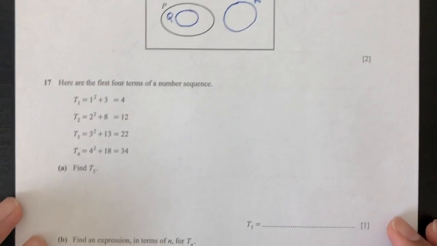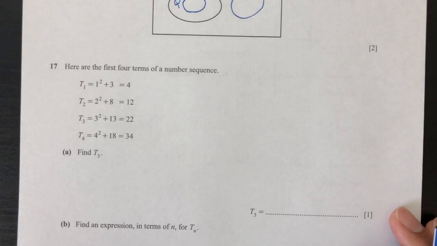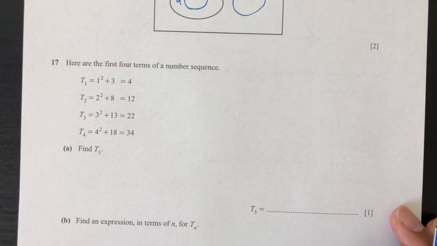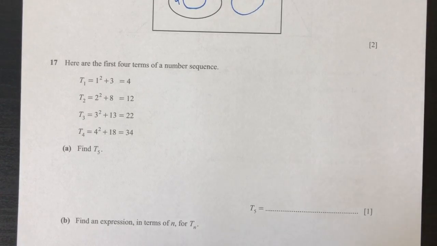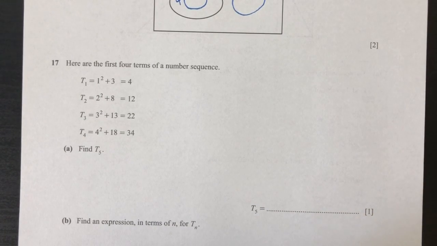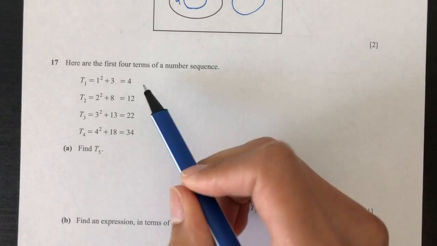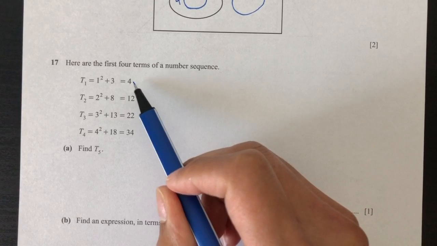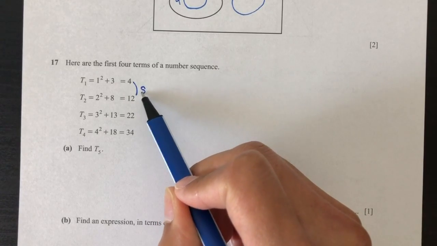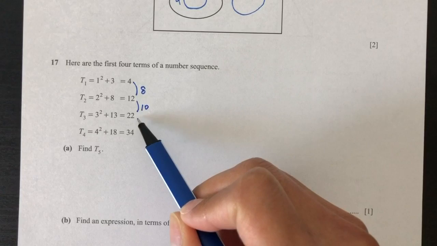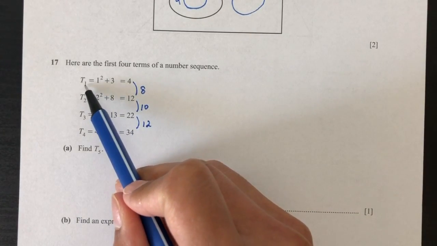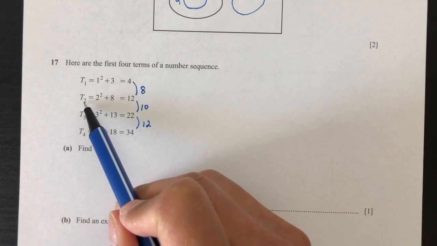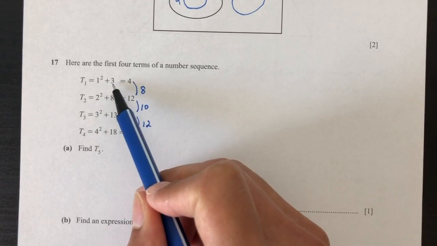Okay. Now 17. So here are the first 4 terms of a sequence, right? So T1, T2, T3, T4, they are given to you. So let's see what are the things that we can have here. So what is the main difference? So every time here, this one is increasing by, so 4 plus 8, that is plus 10, and that is plus 12. That's the first thing you see. And here you see for the first term it is 1 square, 2. Second term will be 2 square. But what happened to this number here?